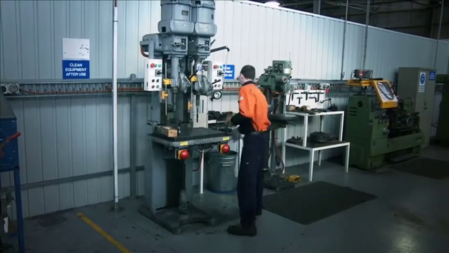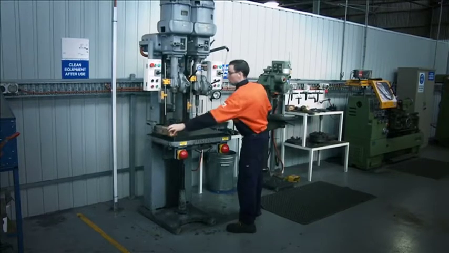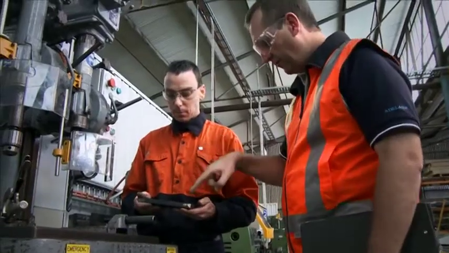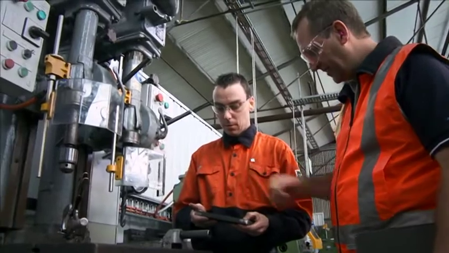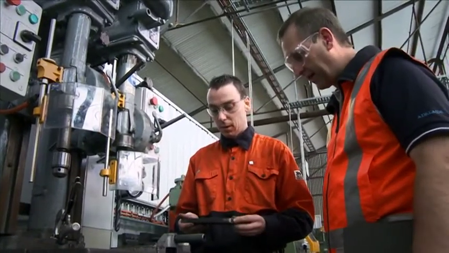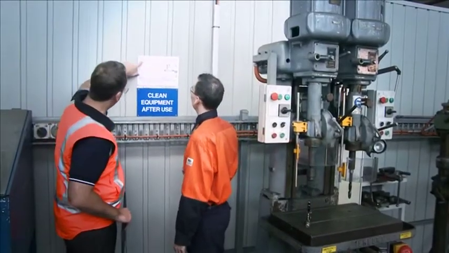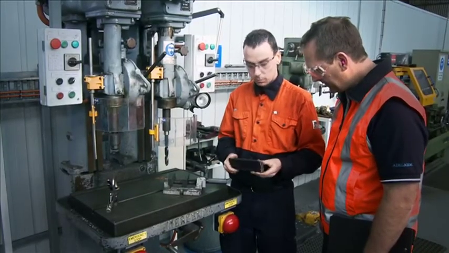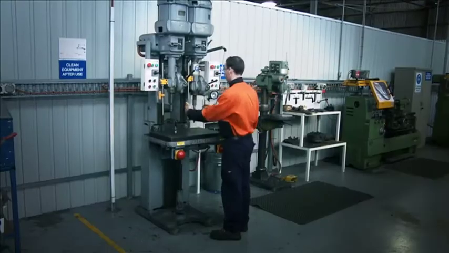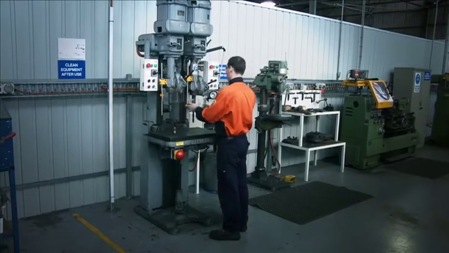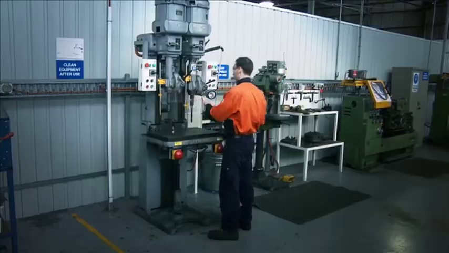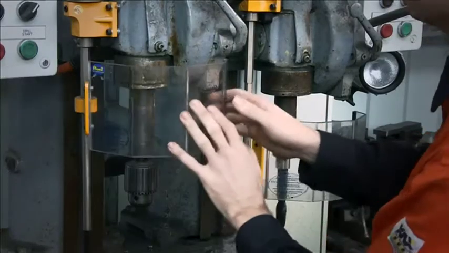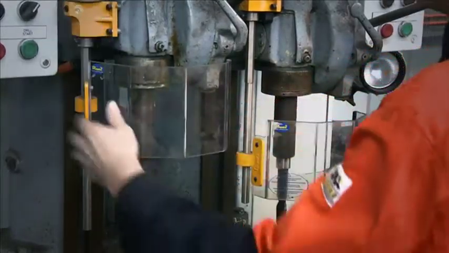Ensure your work area and machine is clean before starting work. Before using any plant or machinery, you need instruction and training. Follow the standard operating procedure on any process and ask your supervisor if in any doubt. The condition of all plant and equipment should be inspected before commencing work. The machine must have all guards in place before you use it.